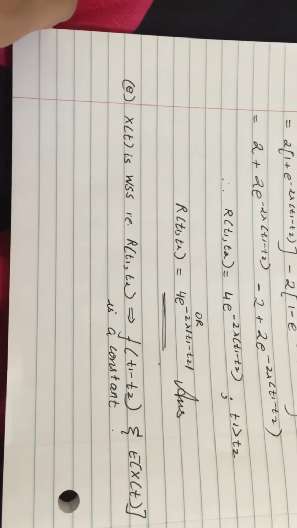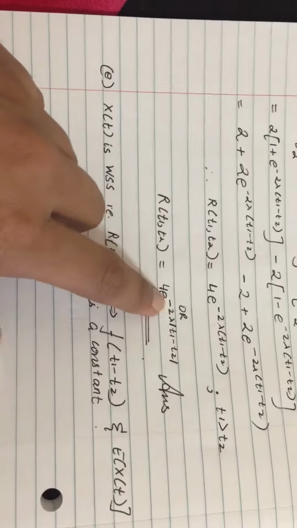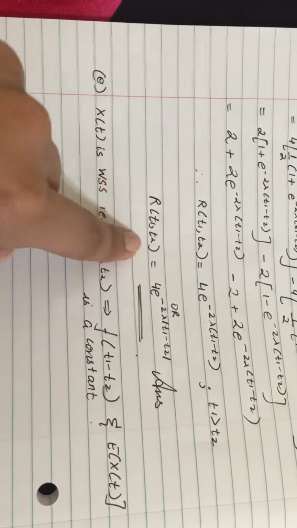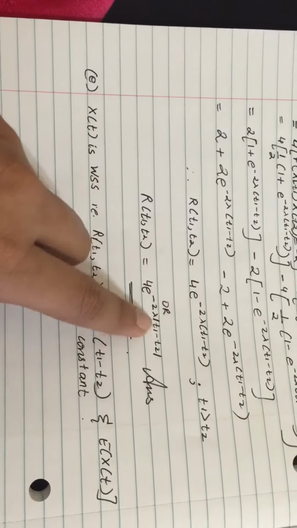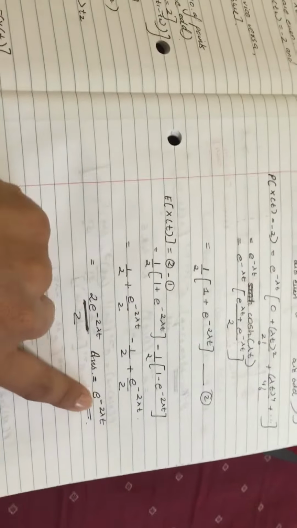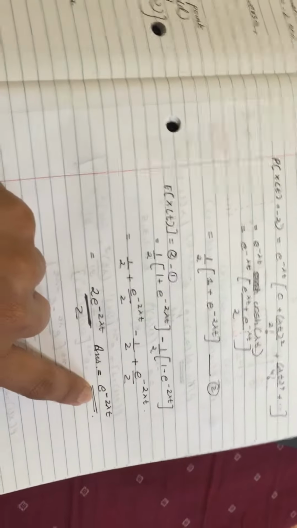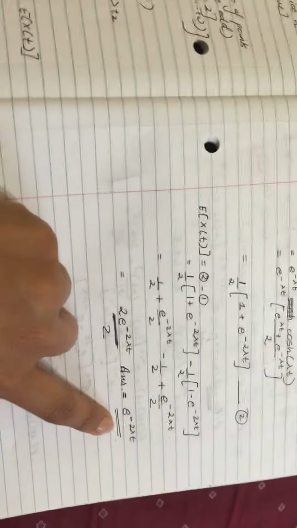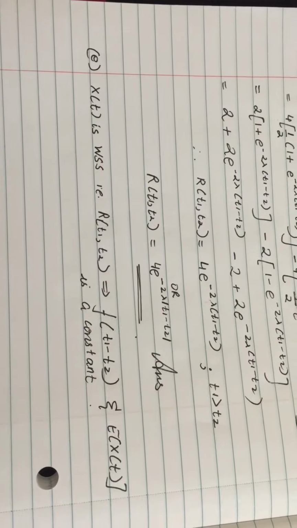And the last question is: is x of t white and stationary? So we can easily say that R(t1, t2) is a function of t1 minus t2, and also that the expected value is a constant. E raised to minus 2 lambda t is basically a constant. And since both the conditions to be WSS are satisfied, we can say that x of t is a wide-sense stationary signal. Thank you.